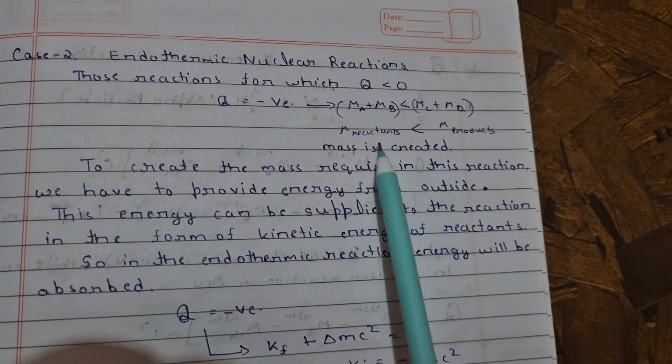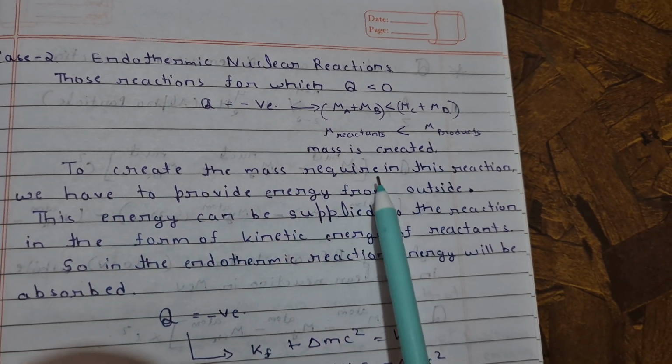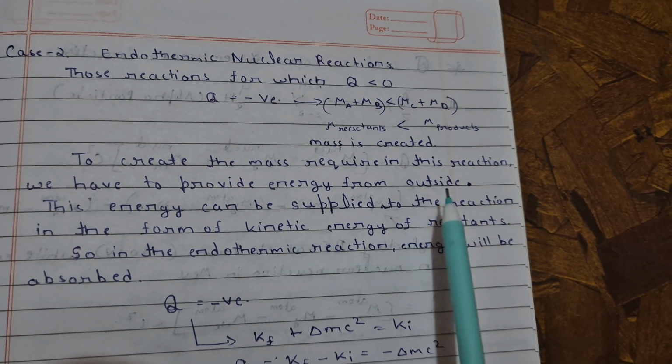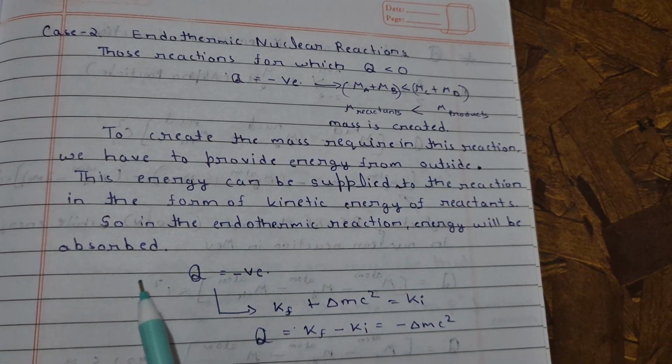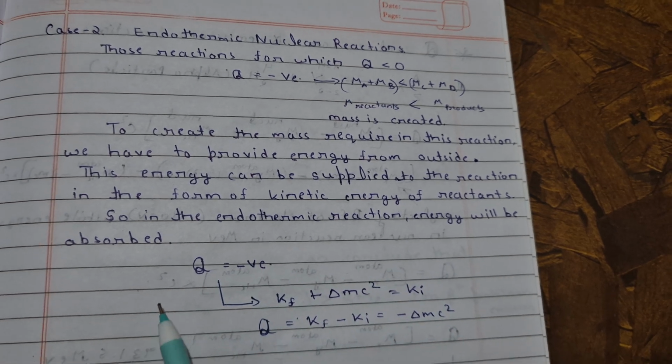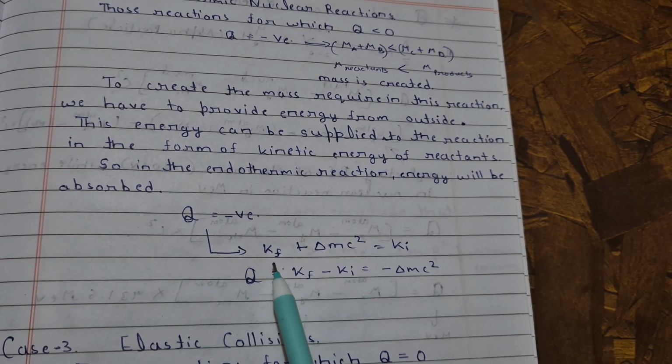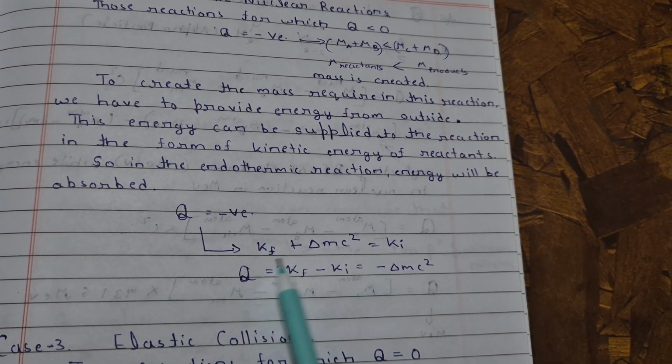So mass is created. To create the mass required in this reaction, we have to provide energy from the outside. This energy can be supplied to the reaction in the form of the kinetic energy of the reactant. So in the endothermic reaction, energy will be absorbed. So Q will be negative only when this K final plus delta M C square, this mass is created.